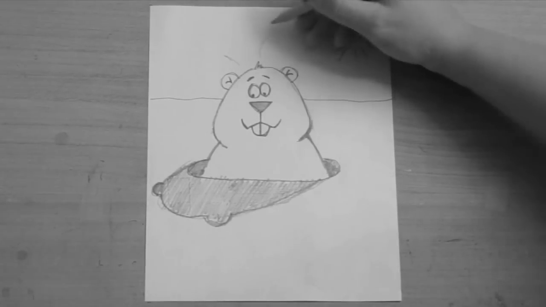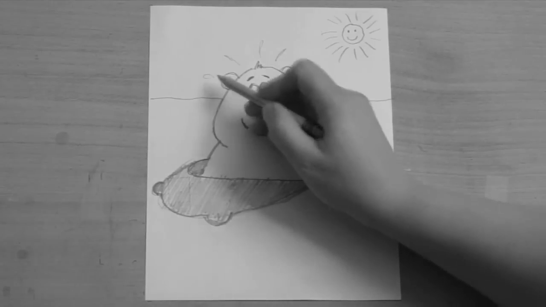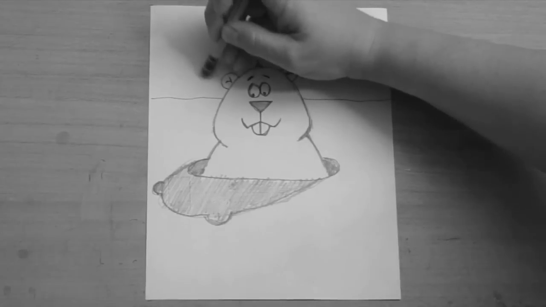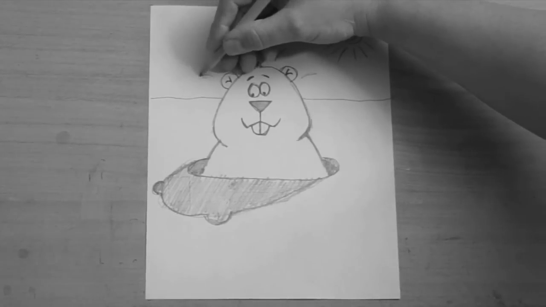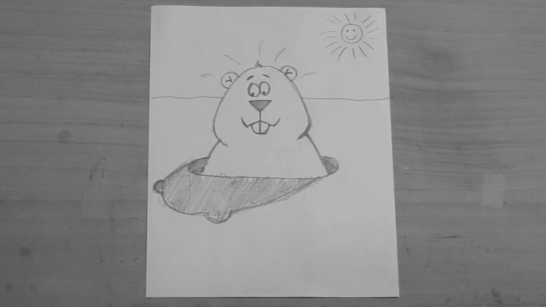And maybe even like he's sweating just a little bit. He's surprised or scared by his shadow, so he's going to go back into his hole. And according to legend, that means six more weeks of winter.